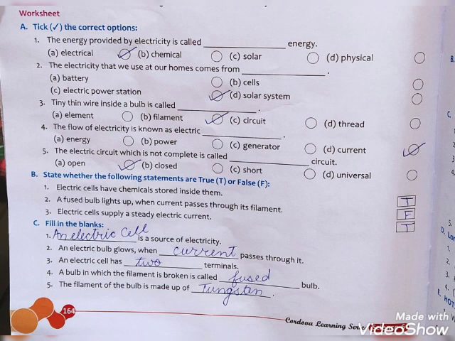Next is: an electric cell has dash terminals. We have studied how many terminals there are in an electric cell. We have positive and negative terminals. So what is the total number of terminals? Two terminals. We have two terminals in an electric cell, positive terminal and negative terminal.